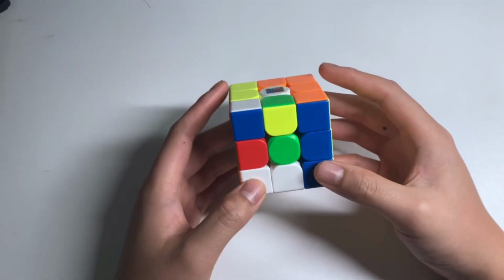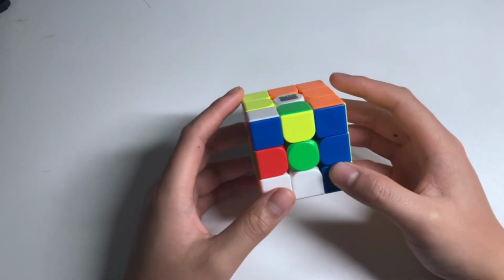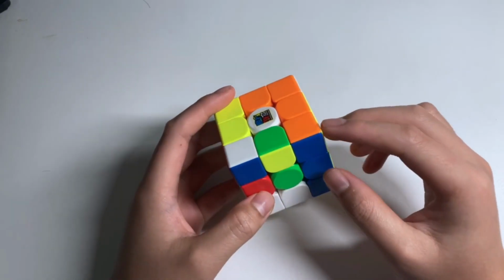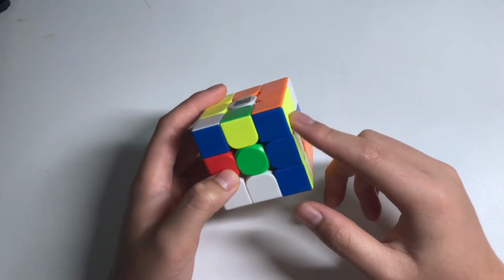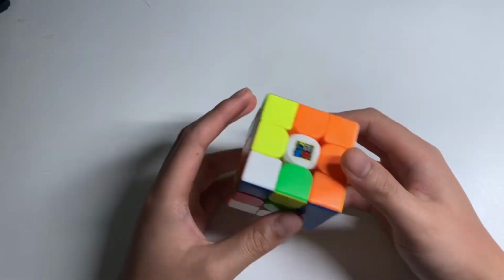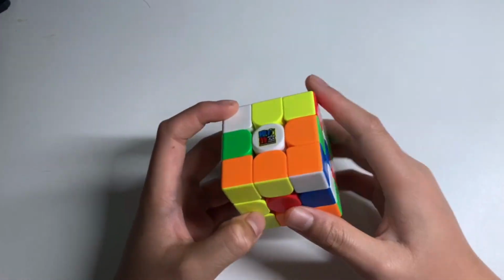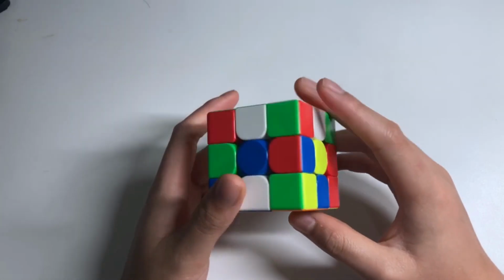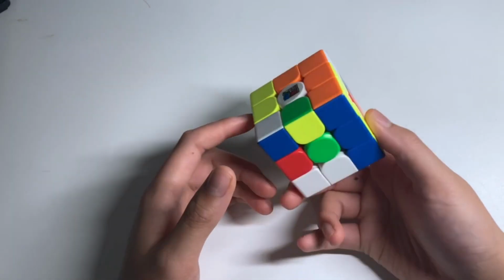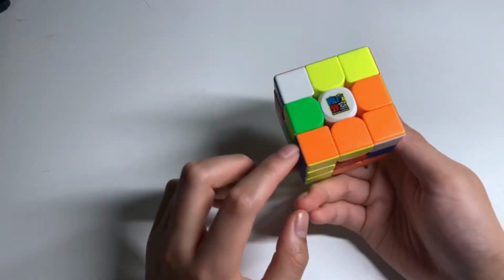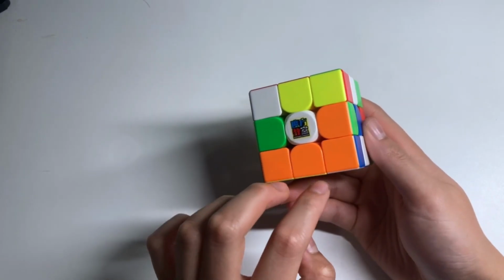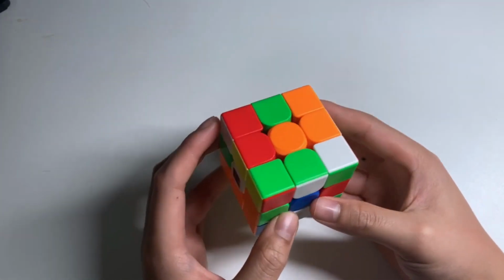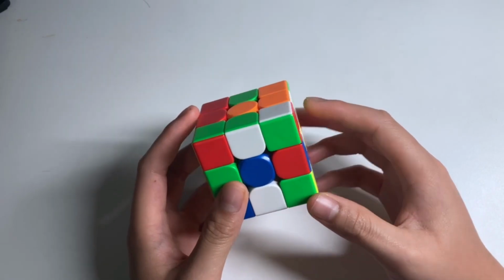Here is the fourth scramble. So what I first see is that this long pair could be used for line block building, and also this pair. So I'm gonna do the orange yellow because it's a bit easier to do the second pair.